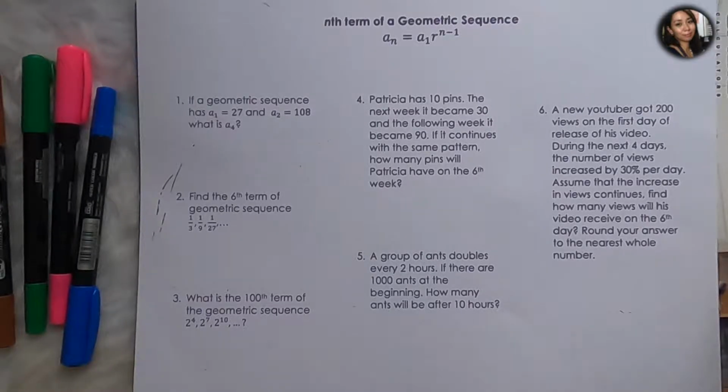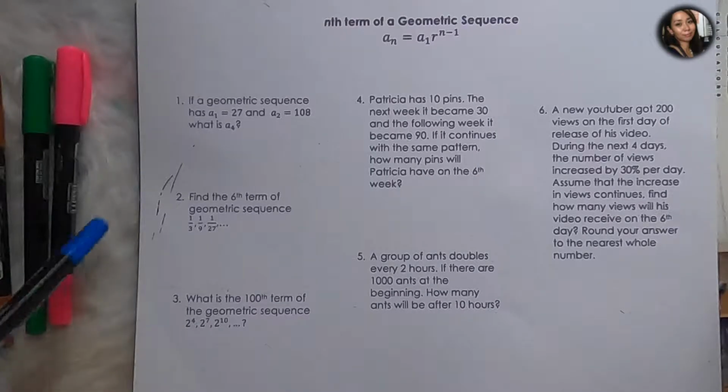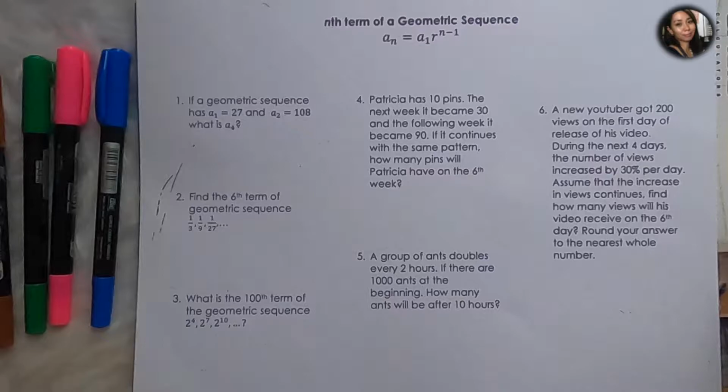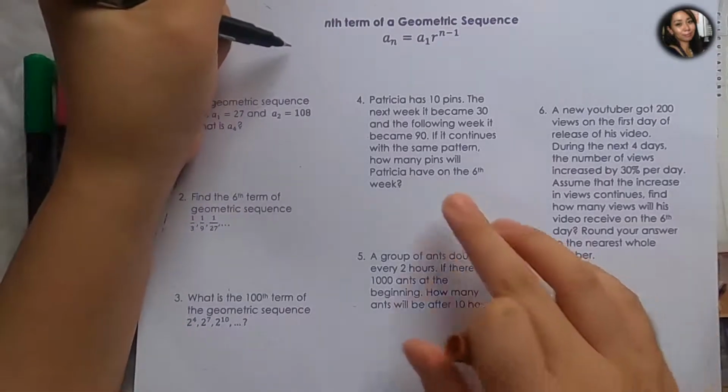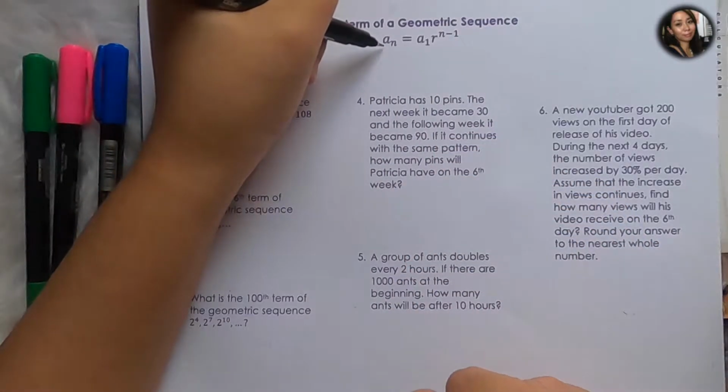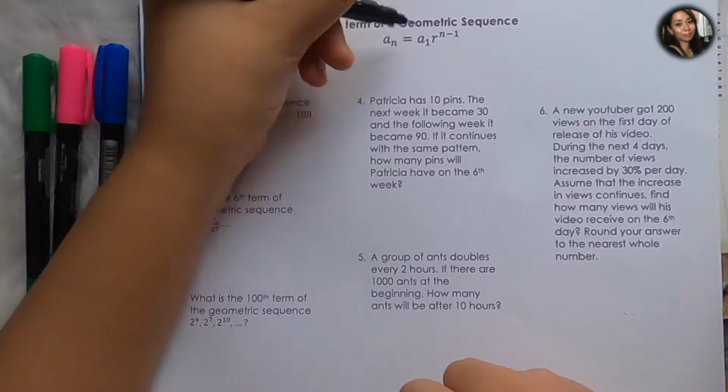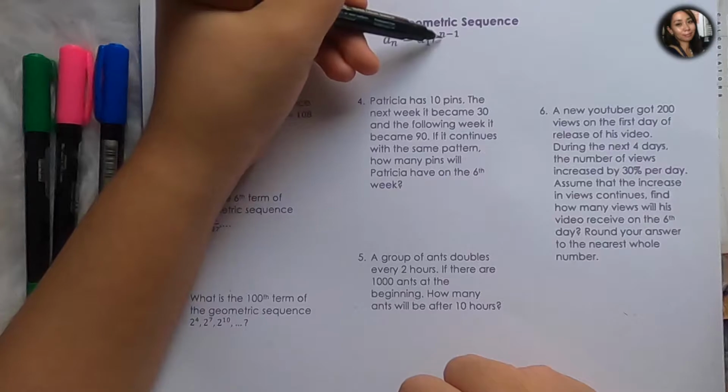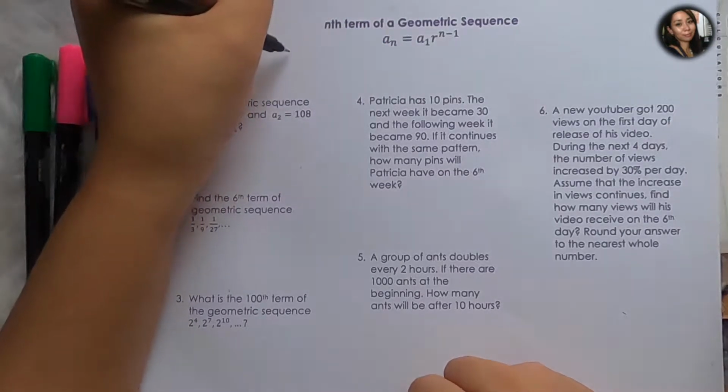In this video, we will use the formula in solving the nth term of a geometric sequence. So I have your 6 problems and we have your formula here. A sub n is equal to a sub 1 times r raised to n minus 1. So take note, kapareho lang po ito ng inyong arithmetic sequence.